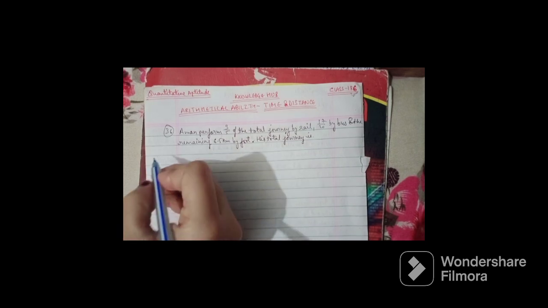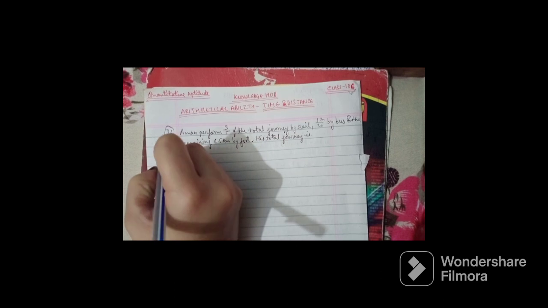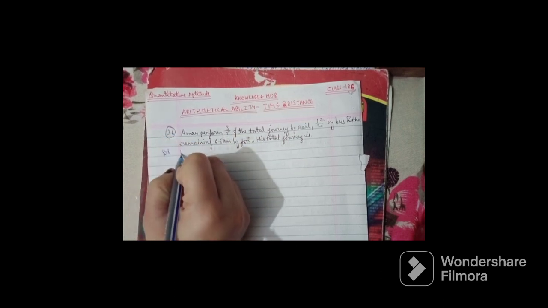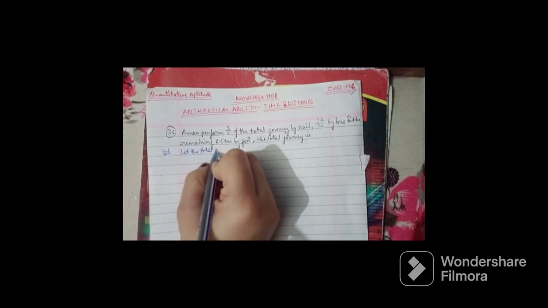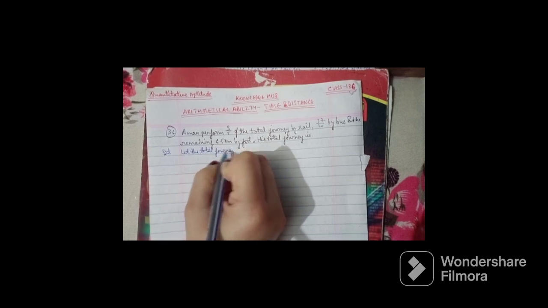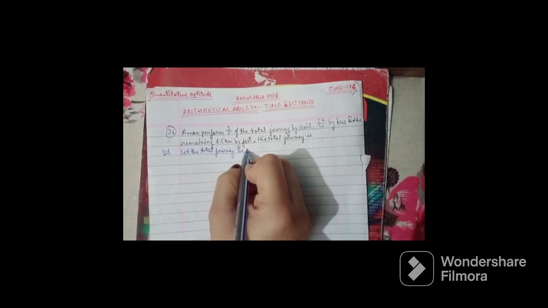So let the total journey be x, that is x kilometers.